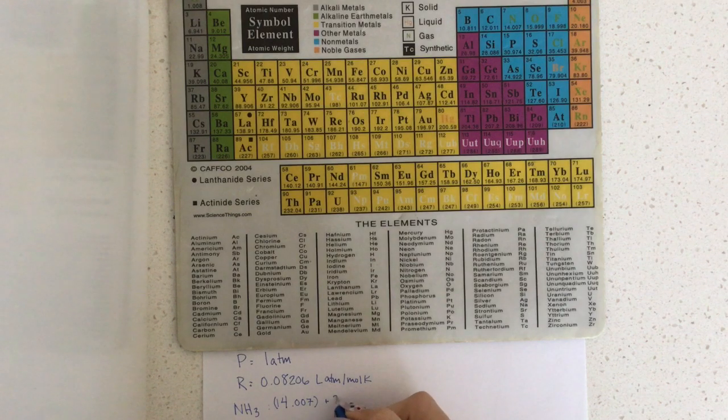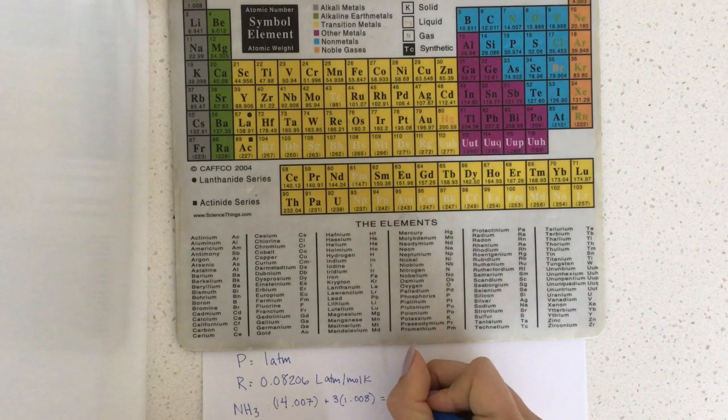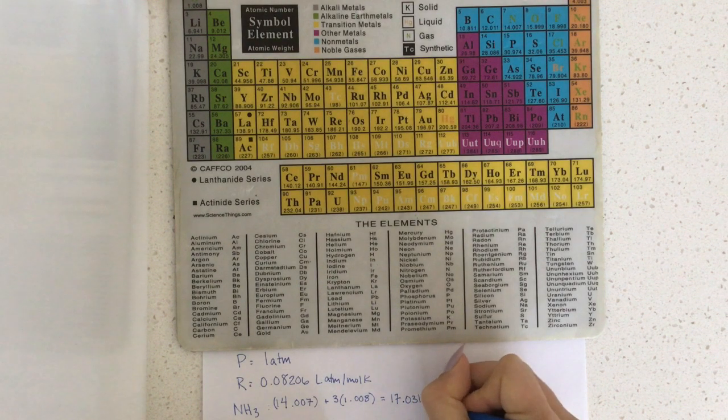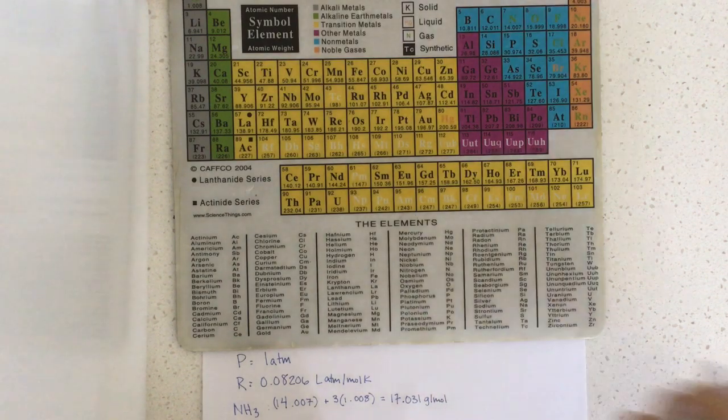We have 3 hydrogens, also grams in 1 mole. Can do some math here. Molar mass of ammonia, 17.031 grams per mole of ammonia.